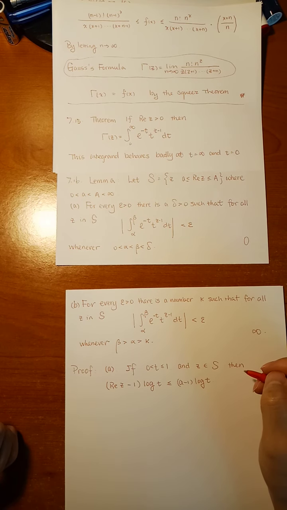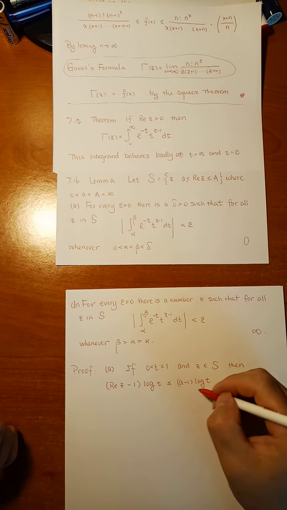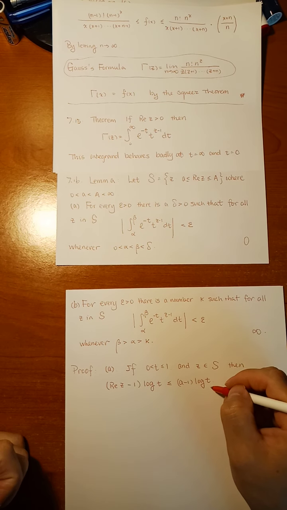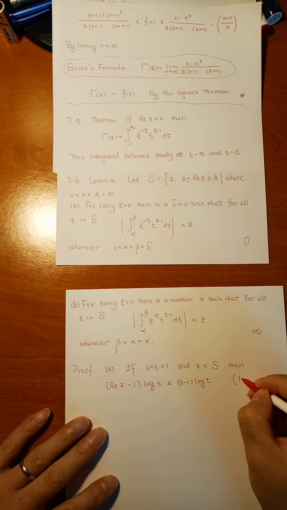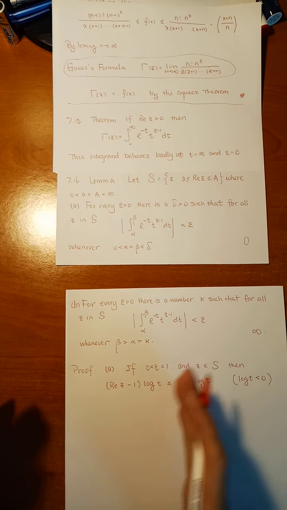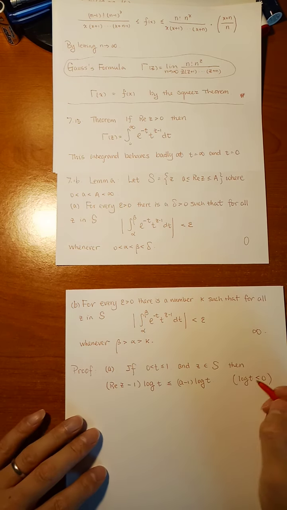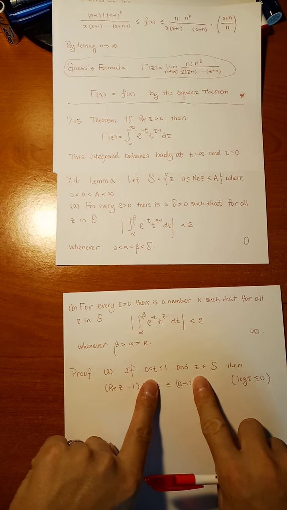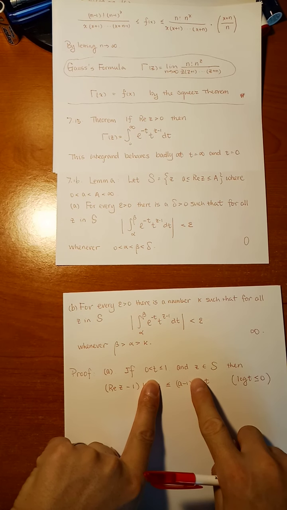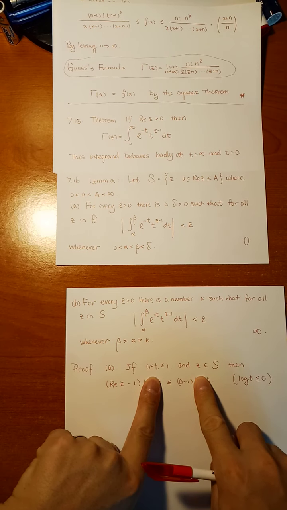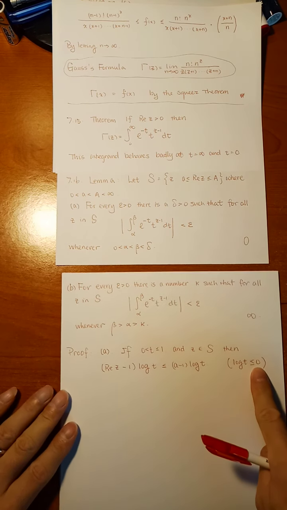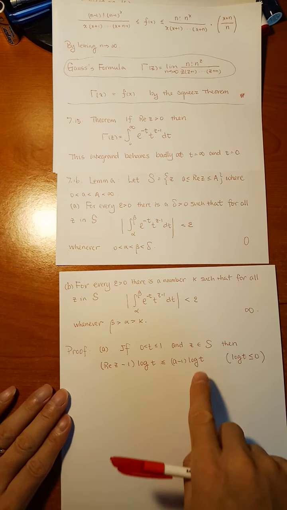Why? Only because log t is negative, since t is less than or equal to 1, so log t is less than or equal to 0. Without the log t, the real part of z minus 1 is greater than or equal to a minus 1, but multiplying by a negative number reverses the inequality.